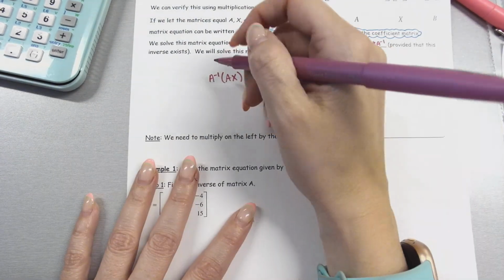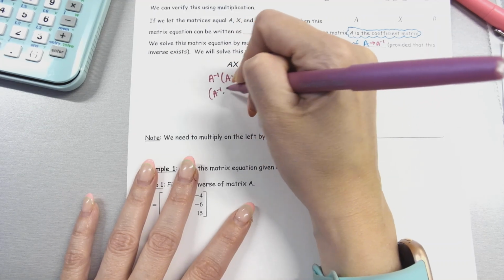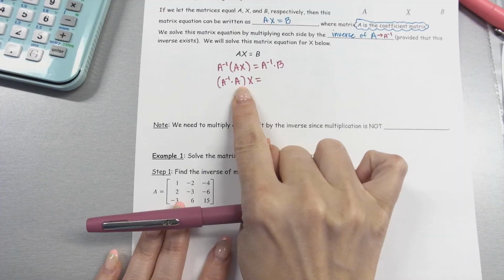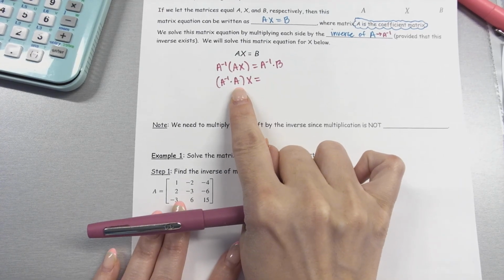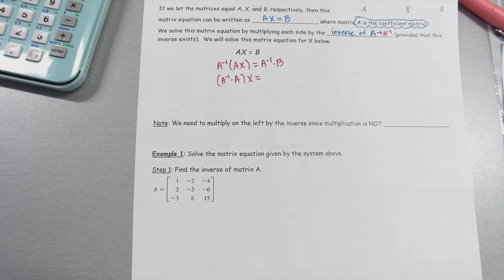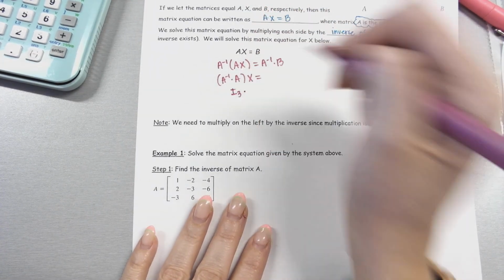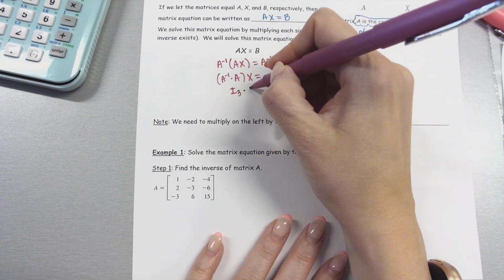And then from there, we can use the associative property, which does hold true for matrices, which lets me multiply the inverse by A. From yesterday, do you guys remember what that's going to be equal to? If you multiply an inverse by the matrix, what do you get? The identity matrix. So in this case, your A is a 3 by 3. So this would be the identity matrix for a 3 by 3.